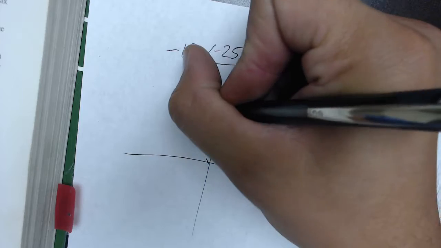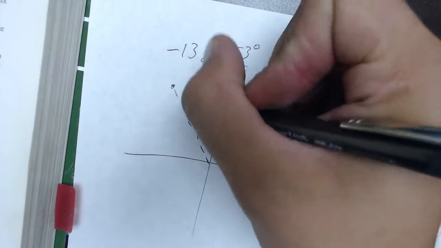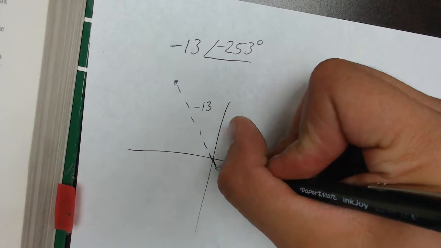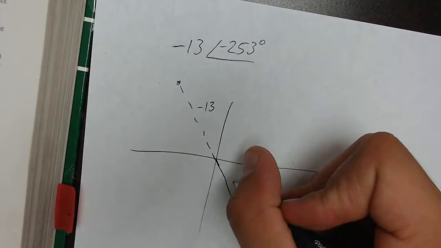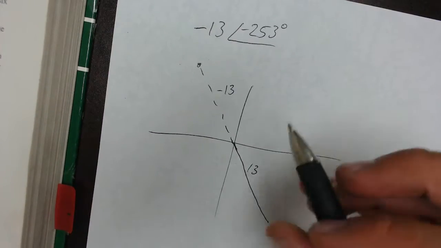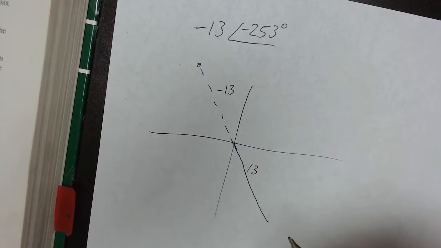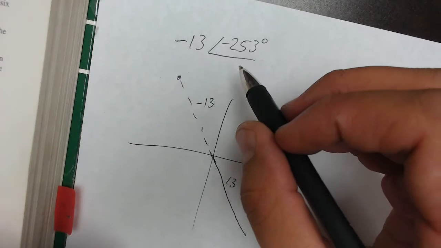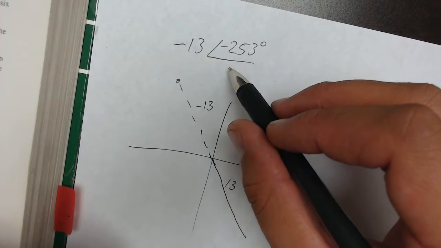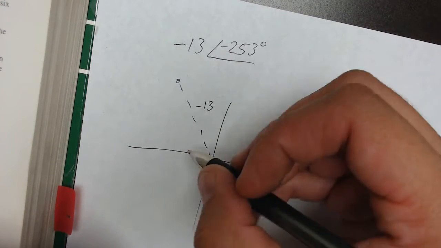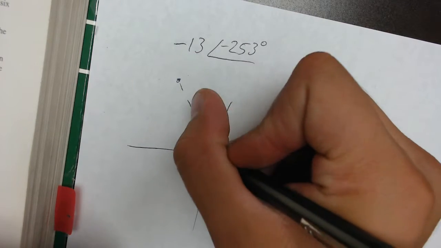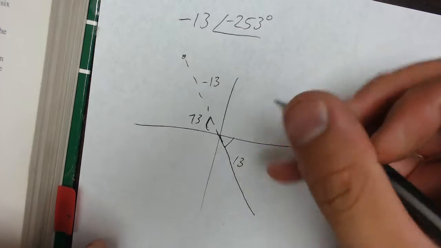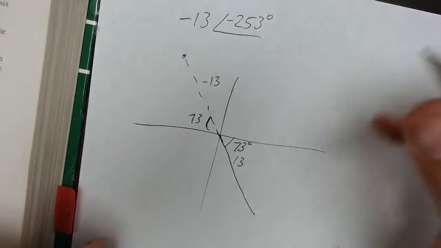And I'm dashing this line because, again, that is the reflection. This is the negative 13. The actual vector is somewhere on the other side over here at a positive 13. Now we have to figure out what these exact angles are. So if I take 253 and I subtract 180, I'll have 73 left over. So this angle right here is 73, which means that this vertical angle over here is also 73 degrees.